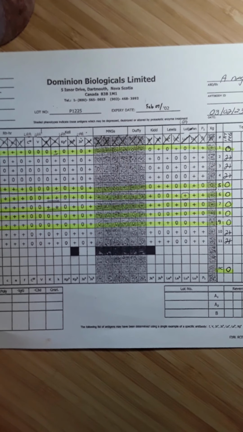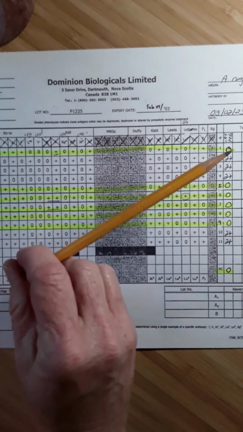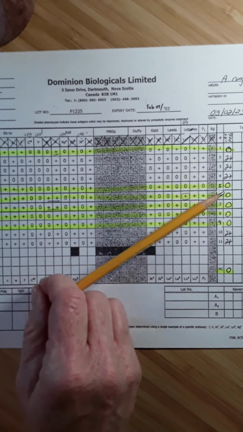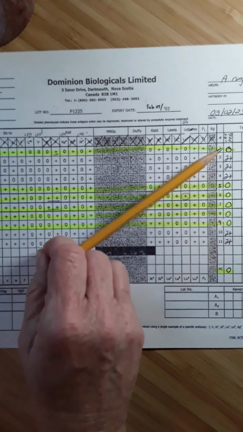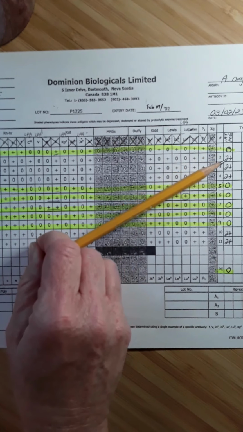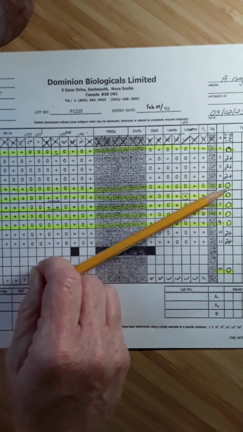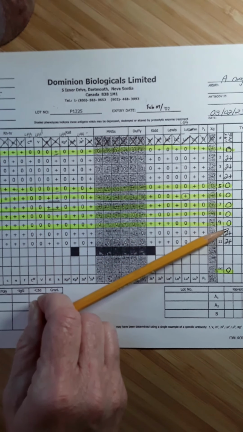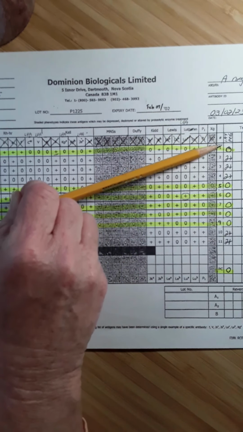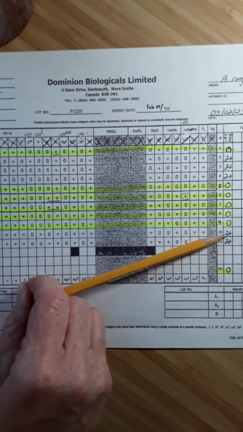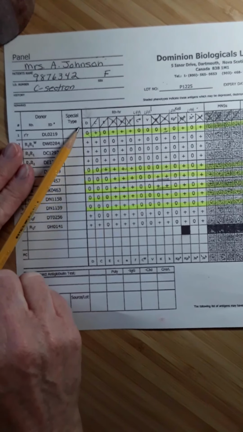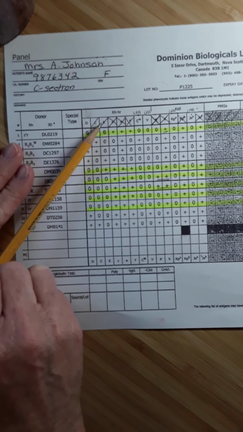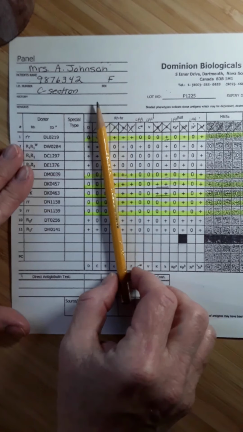So if you turn to page 10 in the module, you'll notice that step 4 is pattern recognition. So what I mean by that is the pattern that we're seeing of the patient's plasma with the various panel cells is negative, plus, plus, plus, negative, negative, negative, negative, negative, plus, plus. Does this pattern match D, C, or E? No, we don't need to look at anything else.